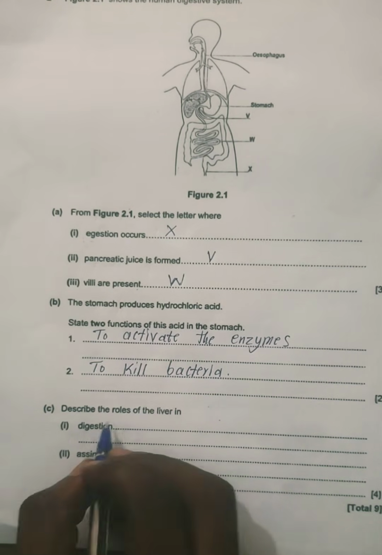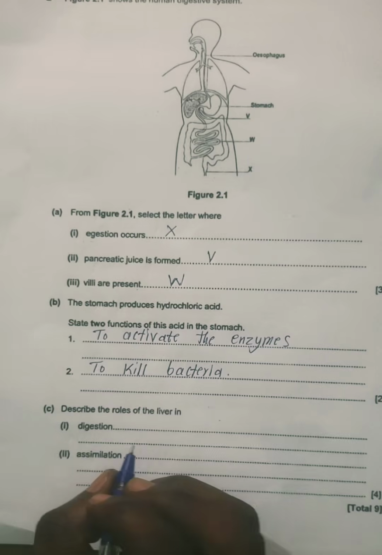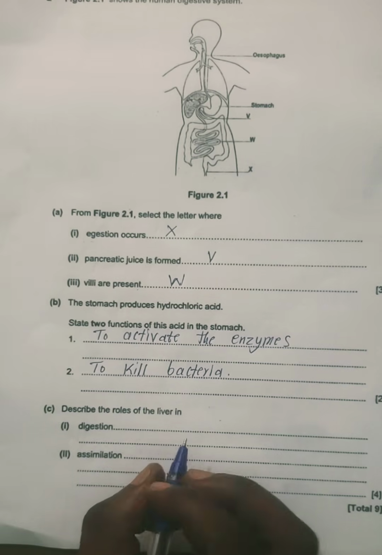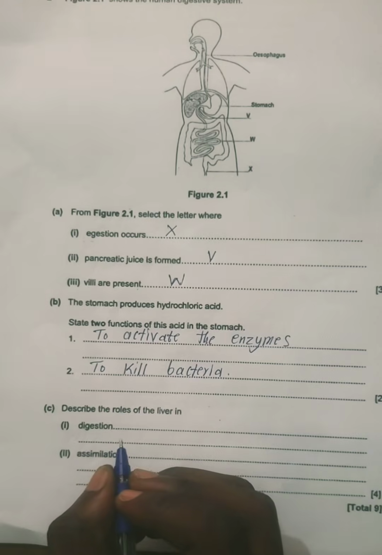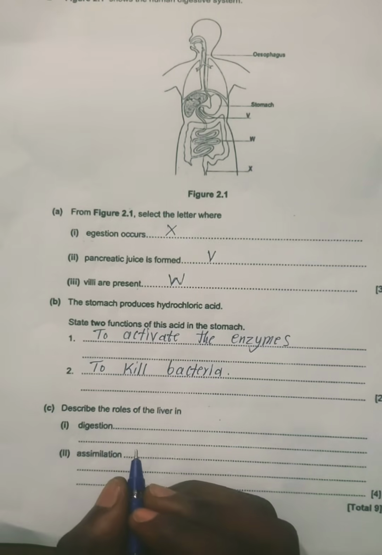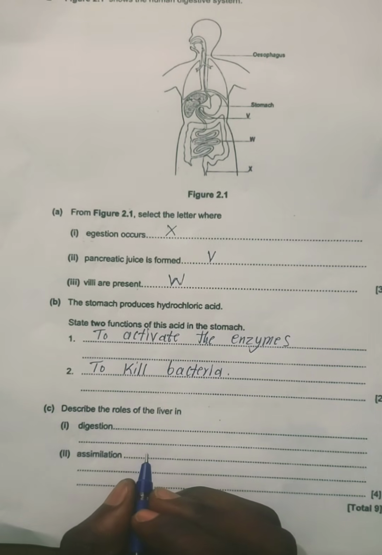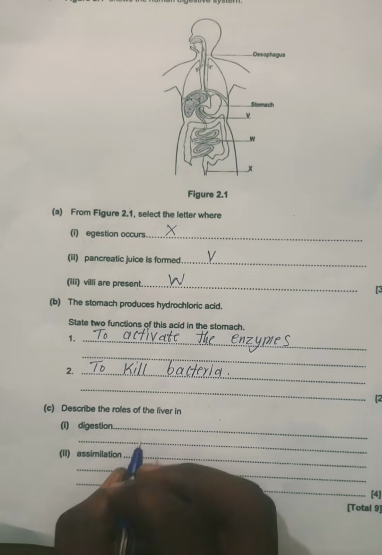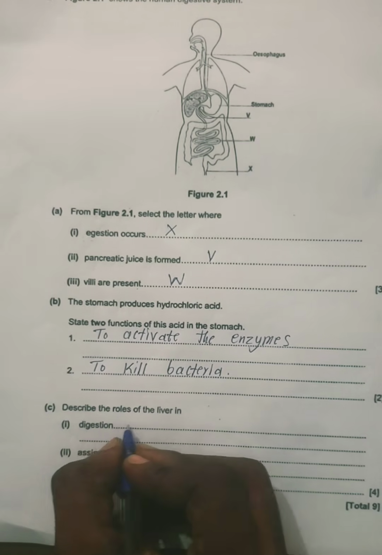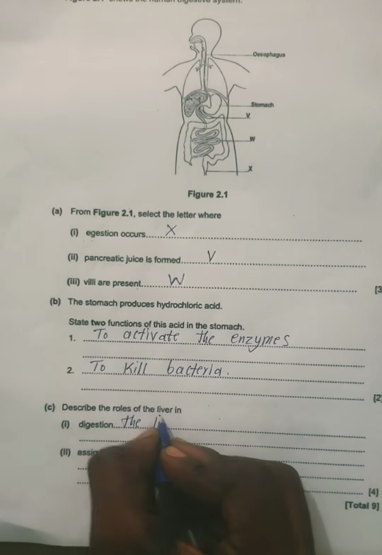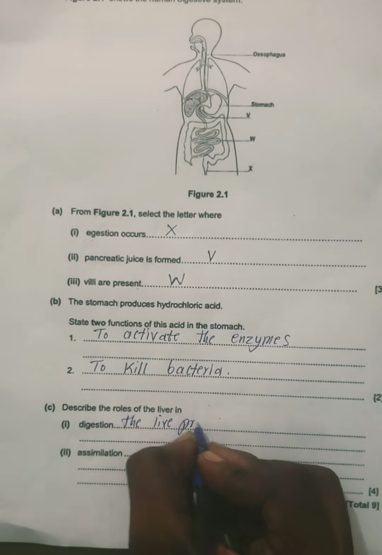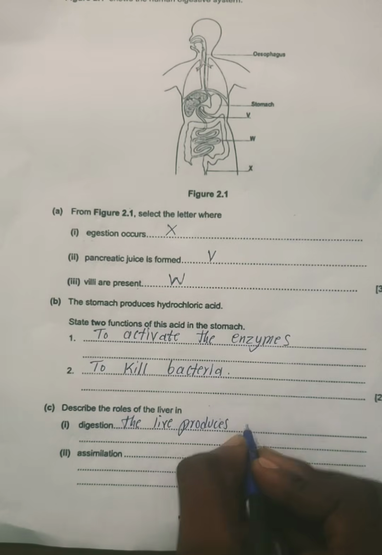So in digestion, the first and main role of the liver is that the liver produces bile. This bile is the one which is used in the digestion process. So firstly, you say in digestion, the liver produces bile.